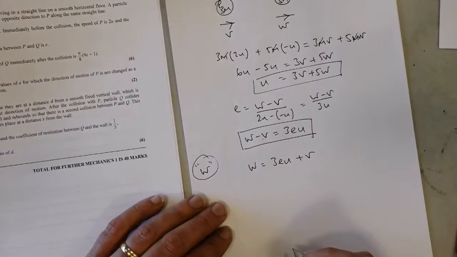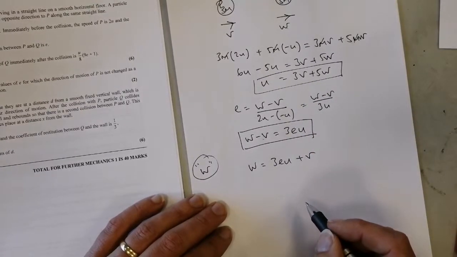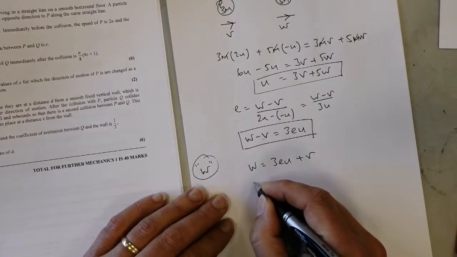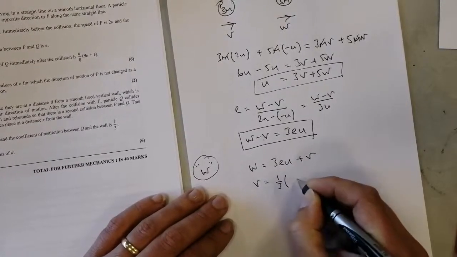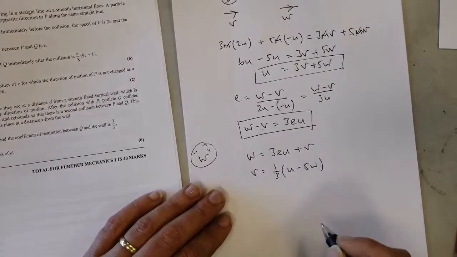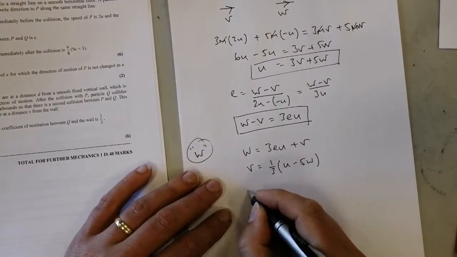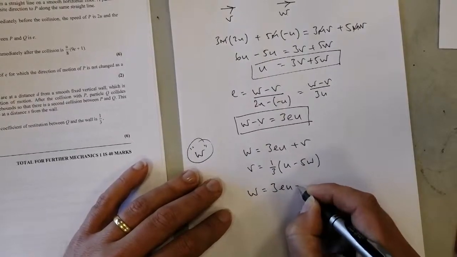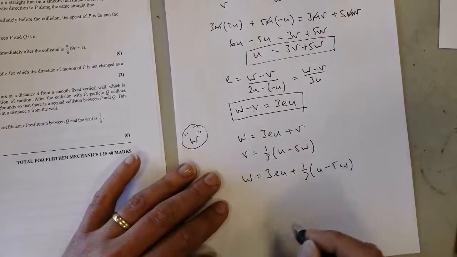If we look at the first equation, we can write that as V is equal to a third of u take 5W. We can then write it as W is equal to 3eu plus a third lots of u minus 5W.